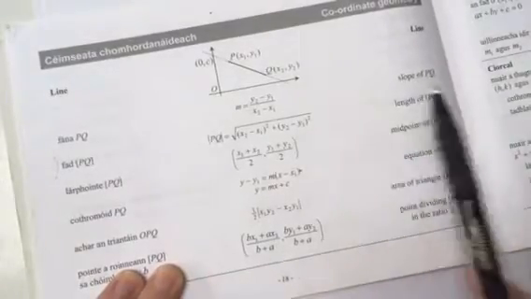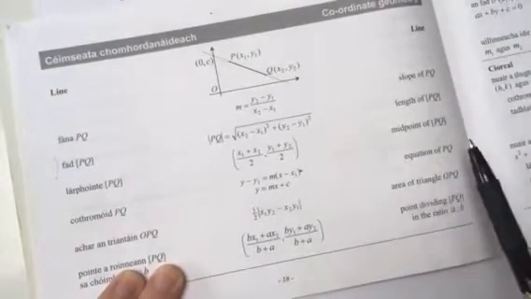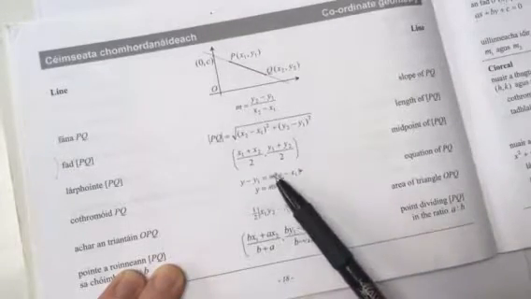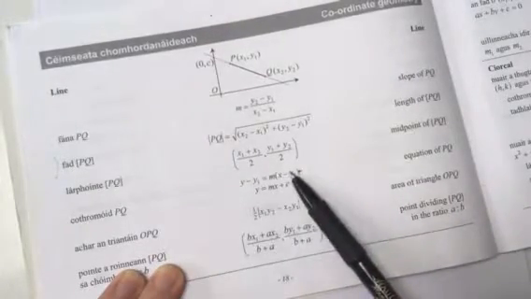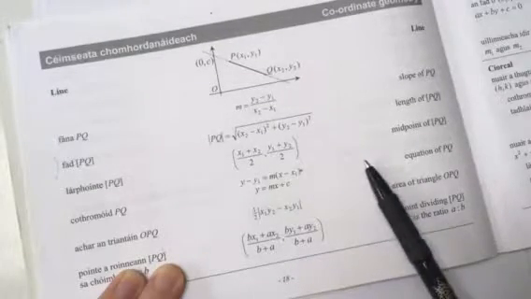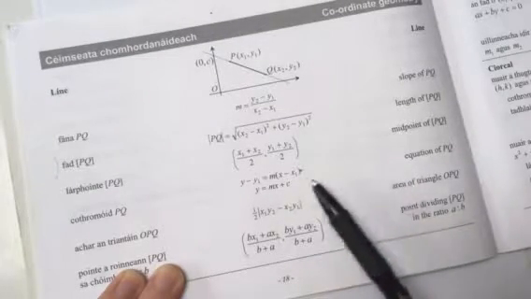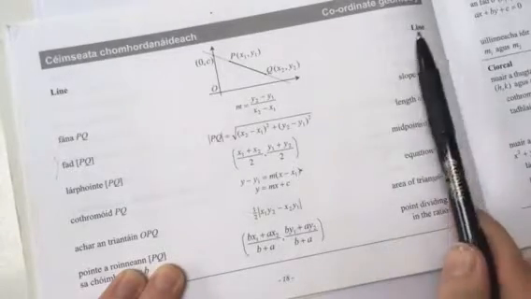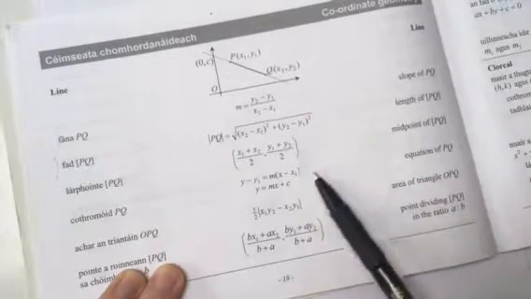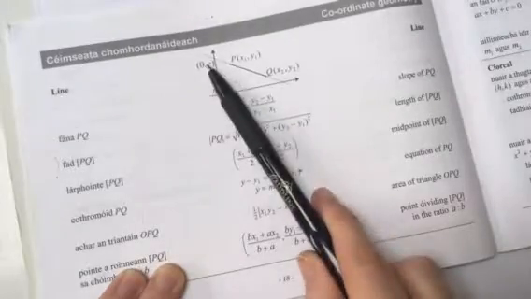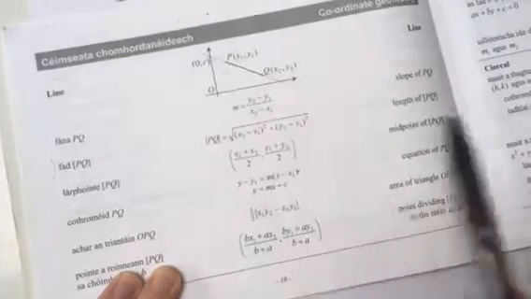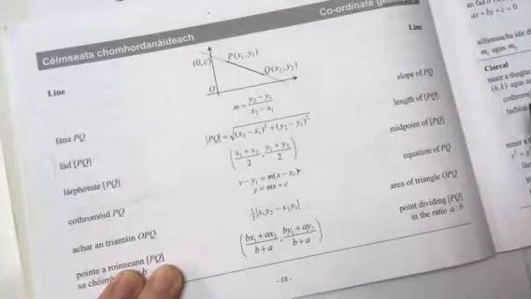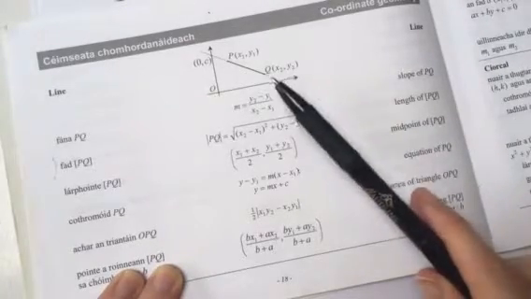You should be used to the slope formula, the distance formula, the midpoint formula. Now you have two ways of doing the equation of a line. If you have the slope and a point on the line, you'd be using this one. And if you have the slope and c, then c for the line is the y-intercept. So if you turn to a different page, or even over here with the circle, and see a c, it doesn't necessarily mean it's the y-intercept.